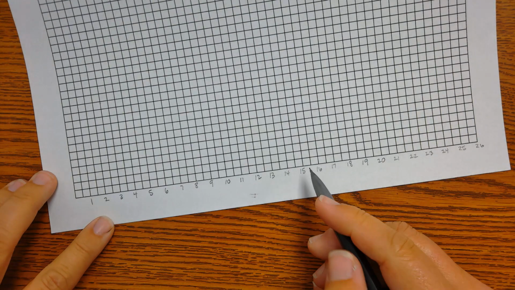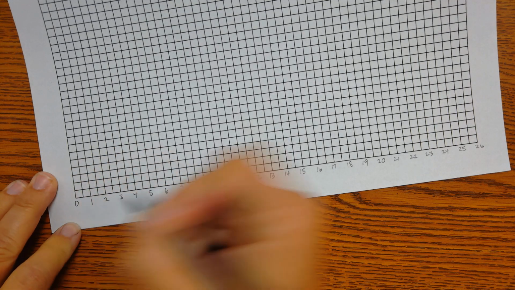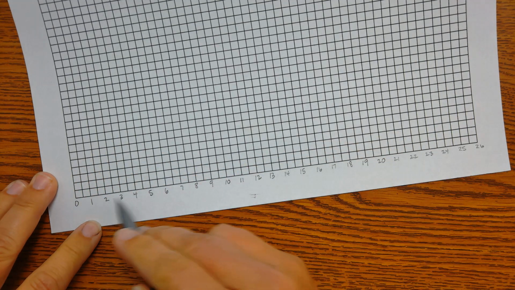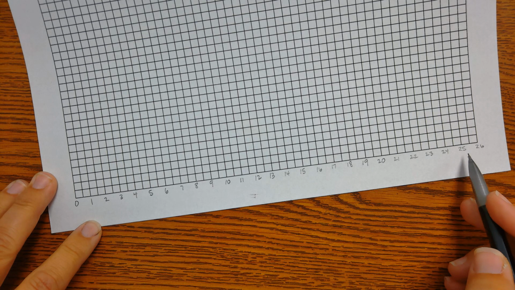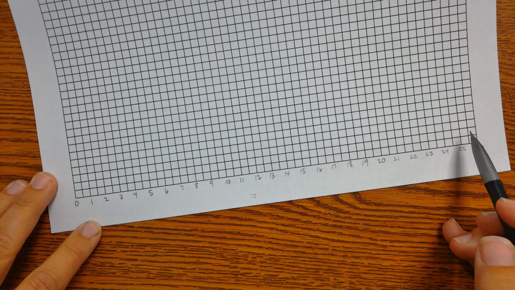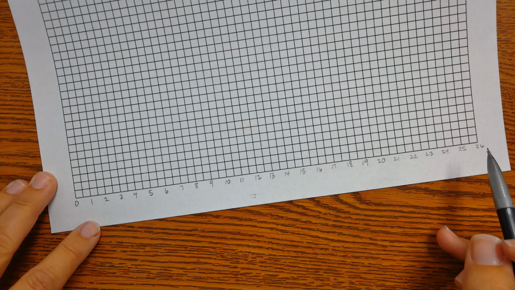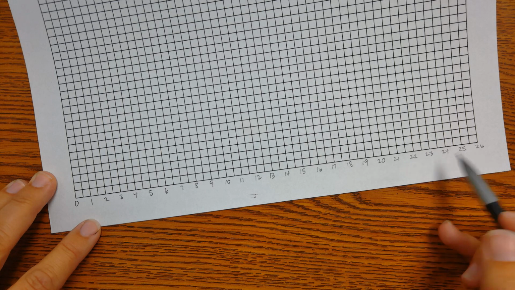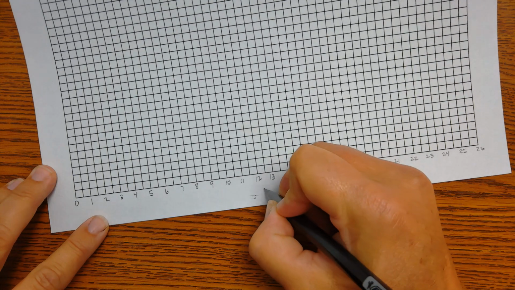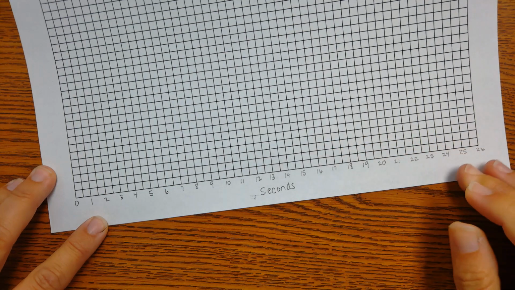So all of these values, I went ahead and already numbered them. Starting at 0, I just skipped a line. The scale might not work for your data, so it does help to count how many blocks you have first, make sure you can get your minimum and your maximum value for all of your data sets on here first before you decide how to use it. But I'm going to go ahead and write seconds down here as a unit.